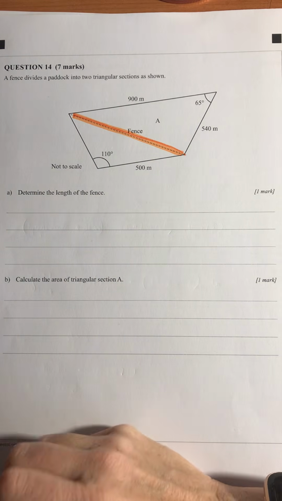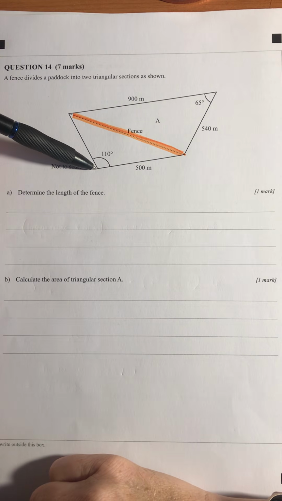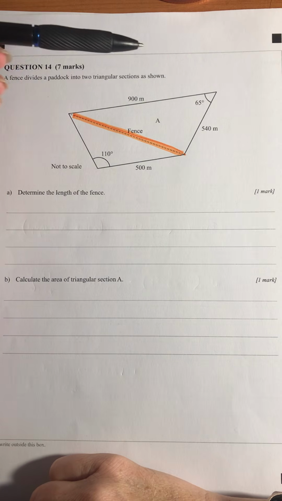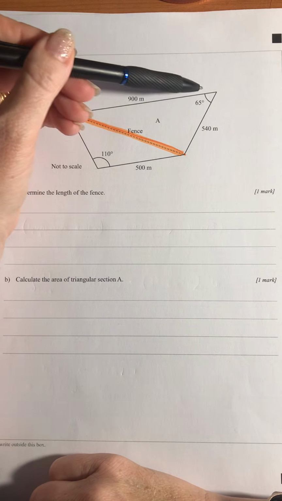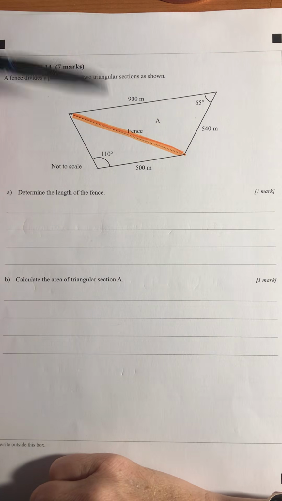And so looking at the two triangles that we have there, we've got this one down the bottom where we've got 500 and an angle, but we don't know the other sides. Then we've got our 540, 900, a 65-degree angle there, and we're finding the fence. So we're going to focus on this triangle up here.